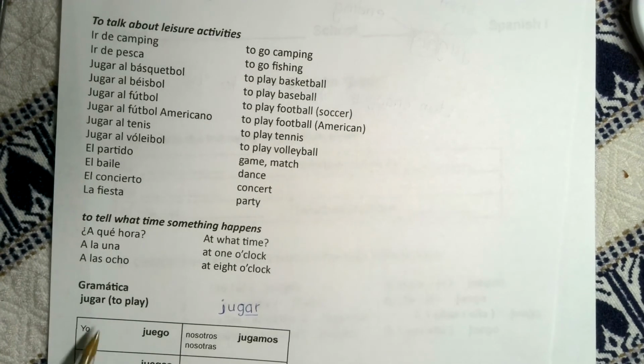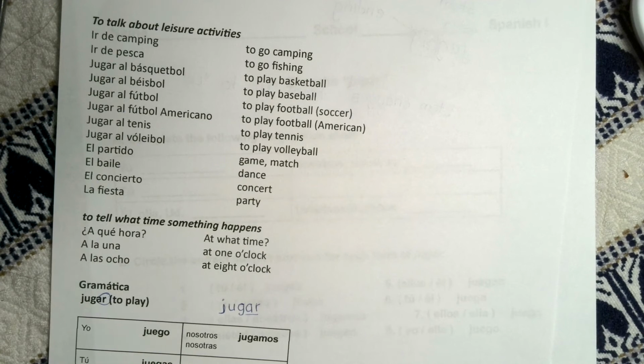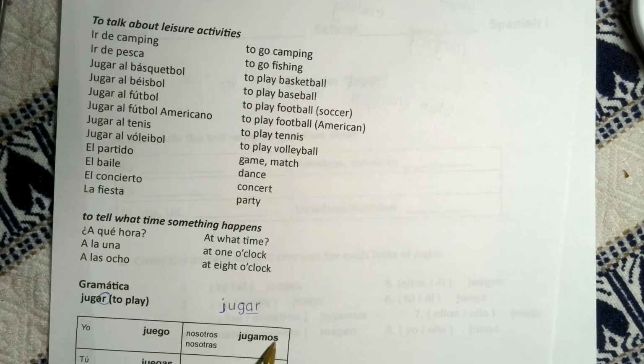Okay, we take off the AR ending and we change the U to UE. For yo, again, it doesn't just go jueg, it says juego, like tengo. For tú, there it is. It changes the U to the UE, and then it has the AS ending as we are used to saying. Nosotros always seems to follow the rule.